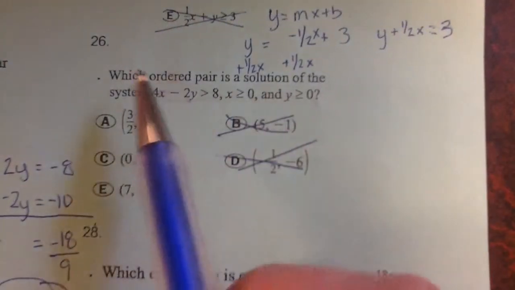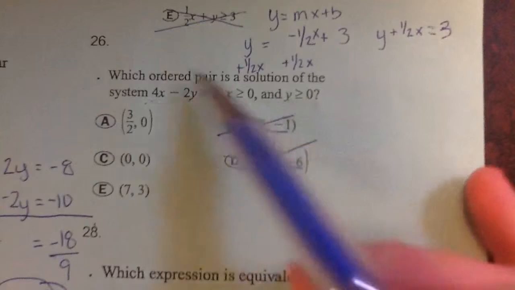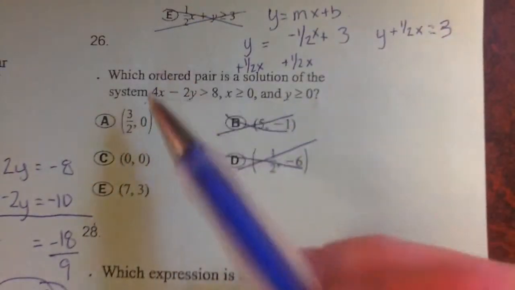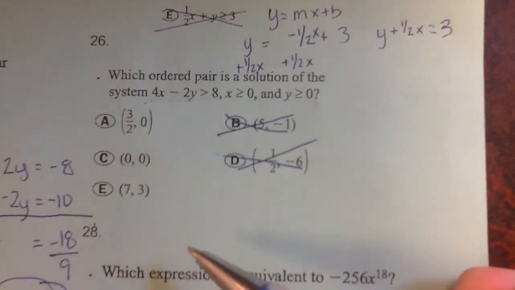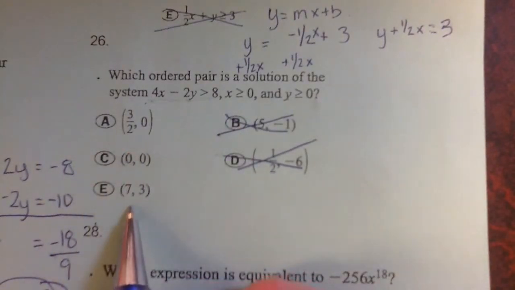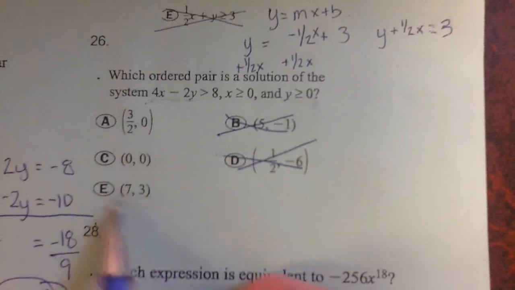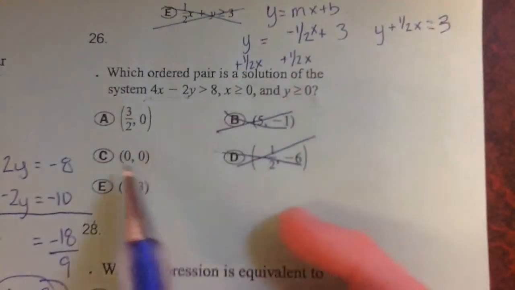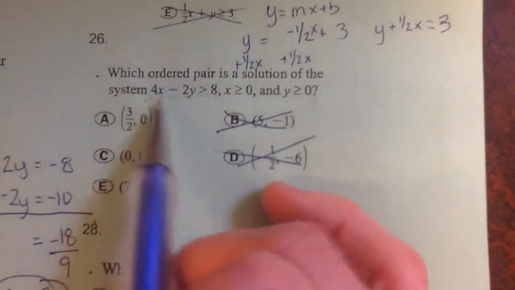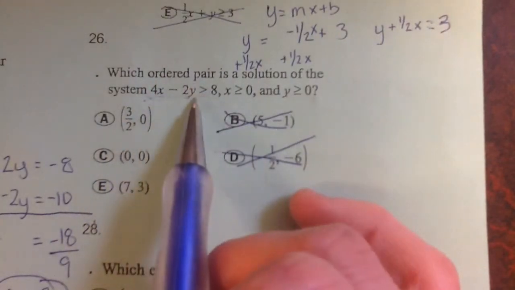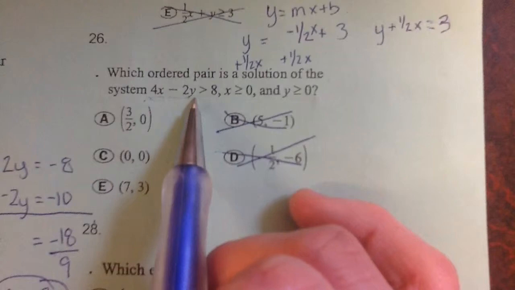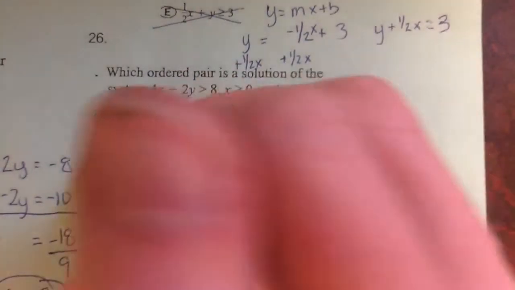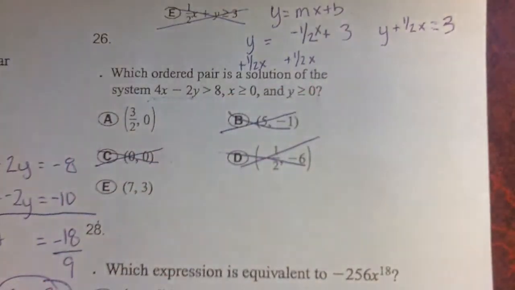And there's not a good way to solve this unless you graph all three and find out which one's in the graph. So the easiest way, I think, for this is to just plug these in and see which ones work. So I'm going to start with these ones, and maybe I'll find an answer here and not even have to deal with the fraction. So if I plug in 0, 0, I would have 0 minus 0 is greater than 8. That's not true, so I don't think that is the solution. It does not fit my requirements.